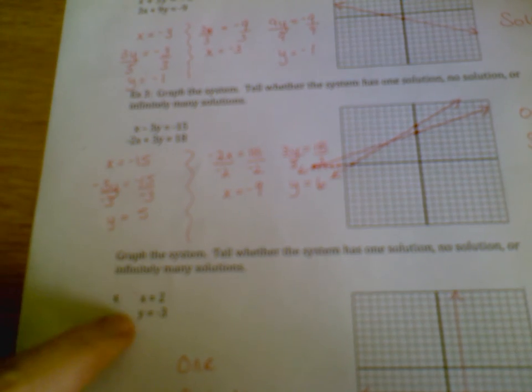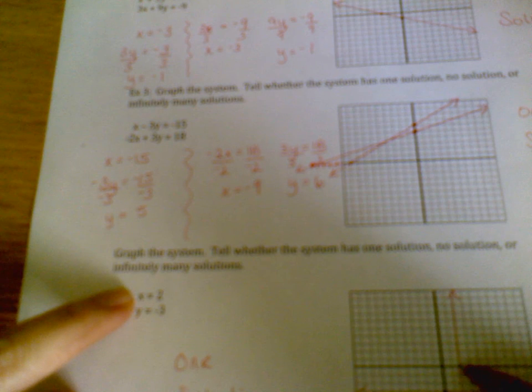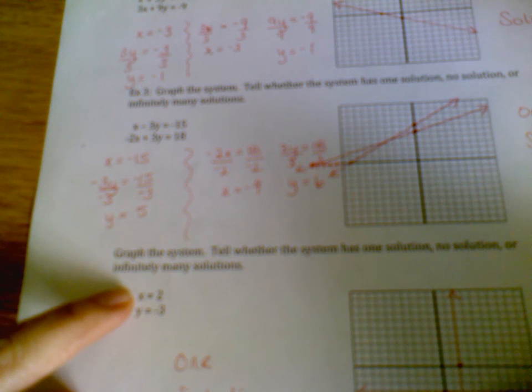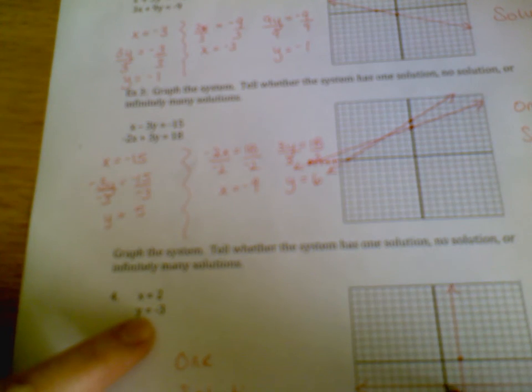There's one more type, just to remind you. You might have horizontal and vertical lines. So remember to graph these. X equaling 2 means I go to the 2 on the x-axis, draw a line through that point. Then for y equals -3, I go to -3 on the y-axis, draw my line through that point, and notice they intersect one time, so I have one solution. Alright, one solution, no solution, infinitely many, all based on how many times they intersect. That's how you'll know how many solutions you have.